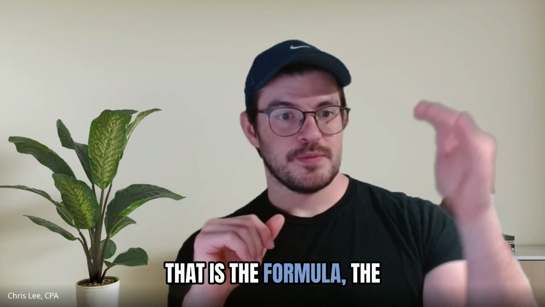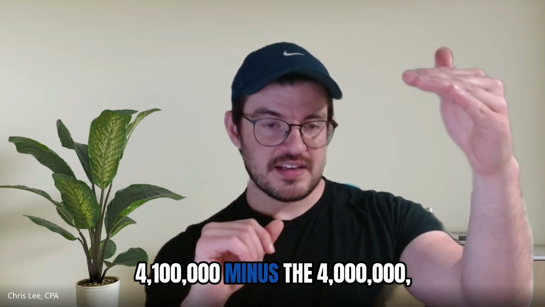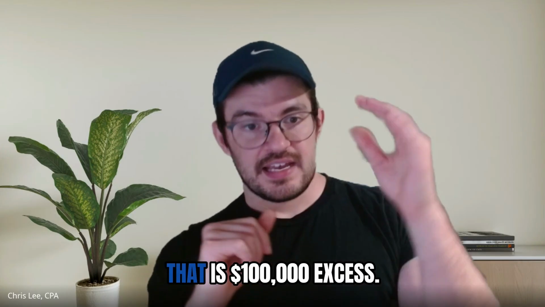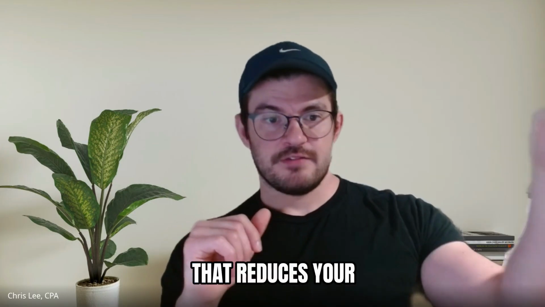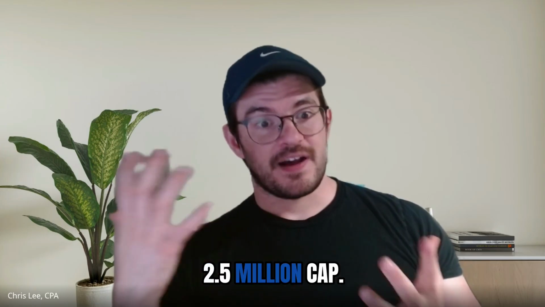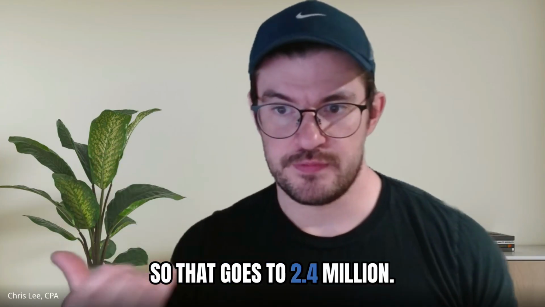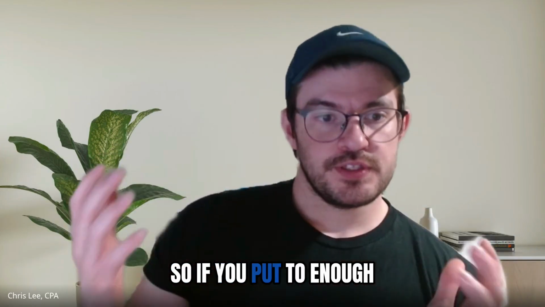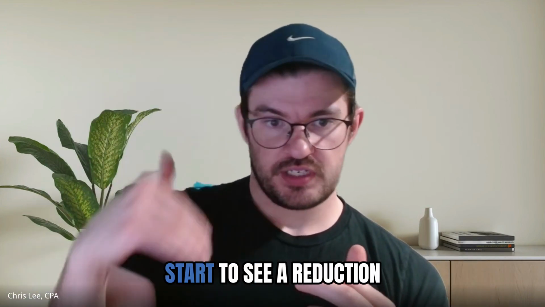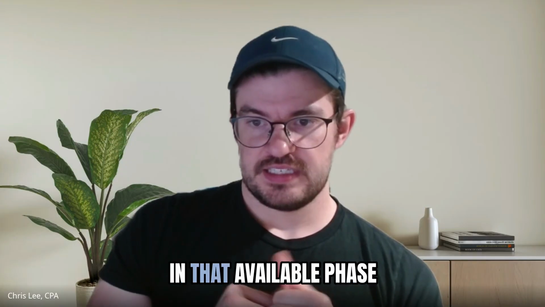That is the $4,100,000 minus the $4 million. That is a $100,000 excess. That reduces your 2.5 million cap, so that goes to 2.4 million. So if you put enough assets in service, you'll start to see a reduction in that available phase out.